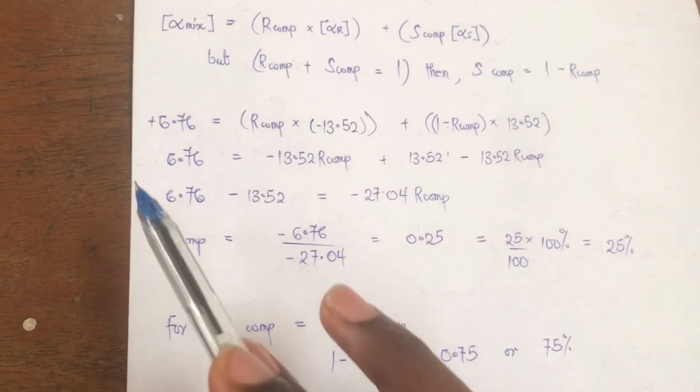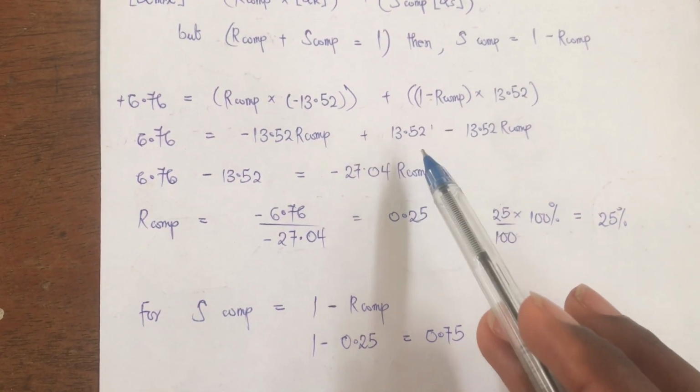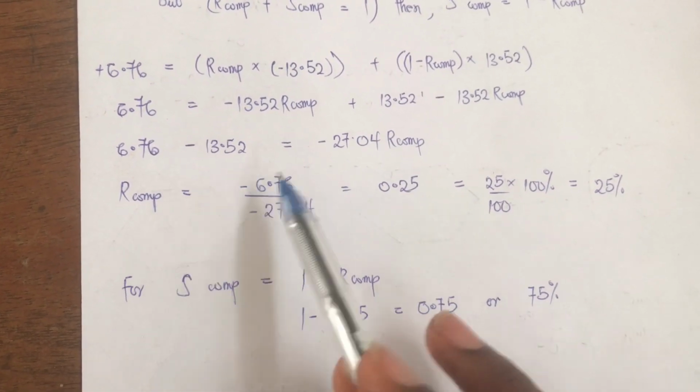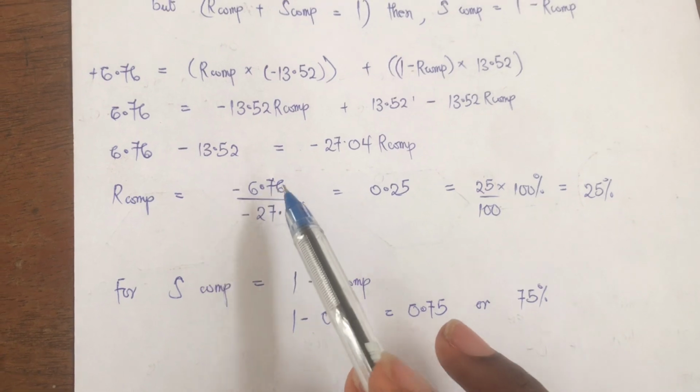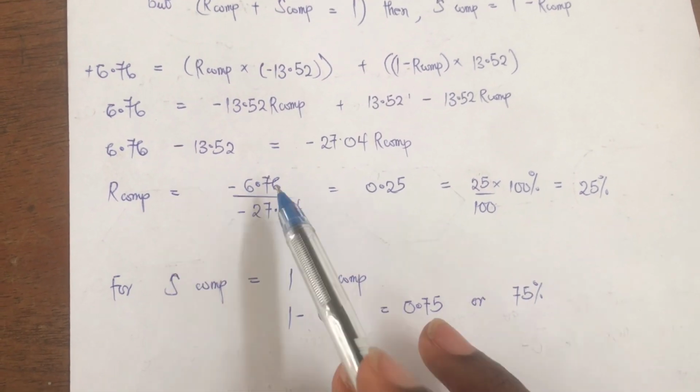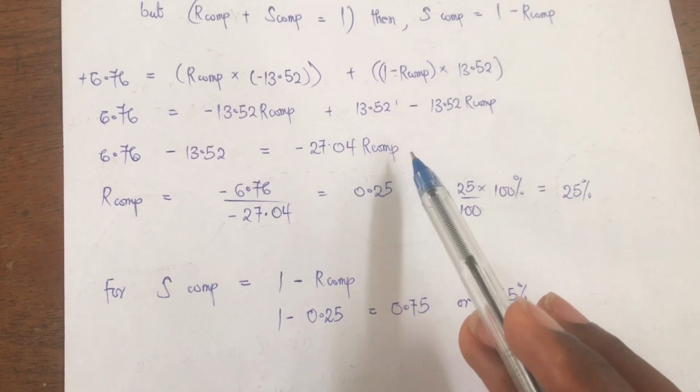And you bring 13.52 to the other side, and when you do your normal subtraction, you get negative 6.76. So that we make R component the subject.